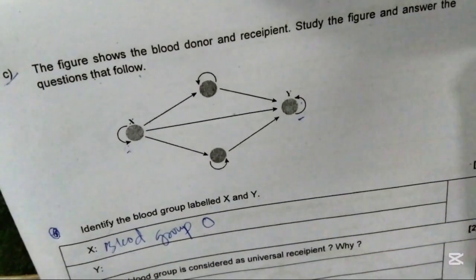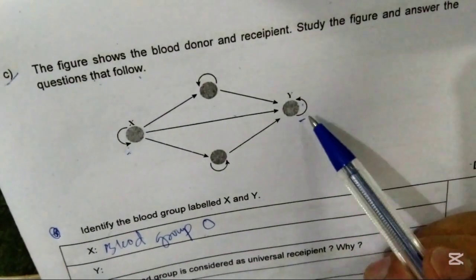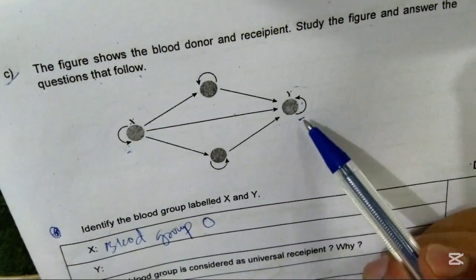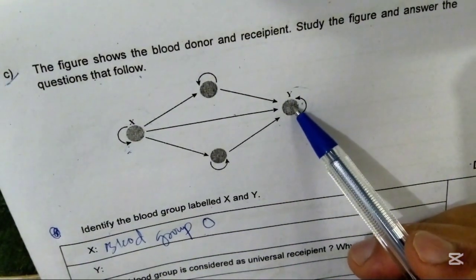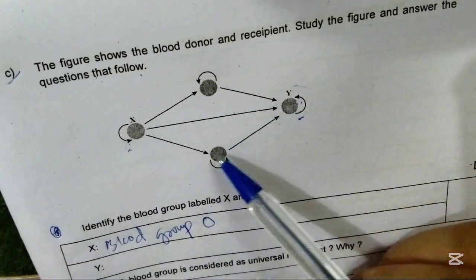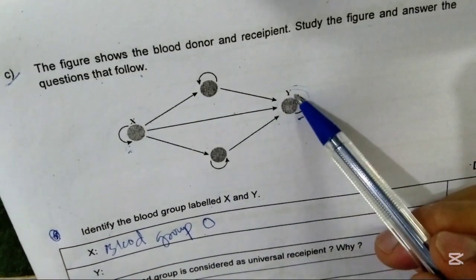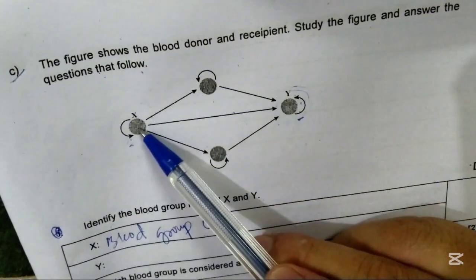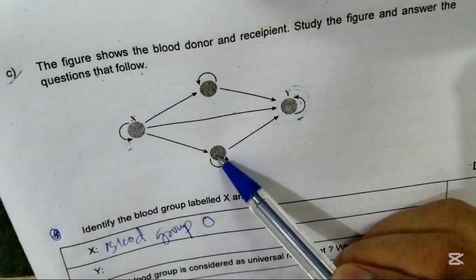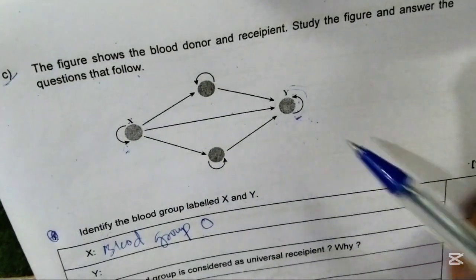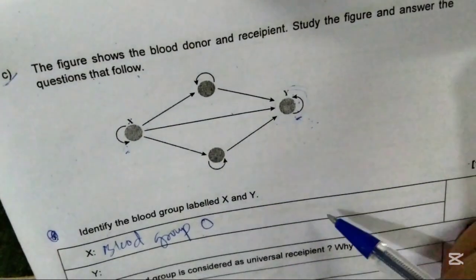And so label Y. The arrow is coming towards blood group Y, which shows the blood group Y can receive blood from all other blood groups. Blood group Y can receive blood from any blood group, which means it is the universal recipient.